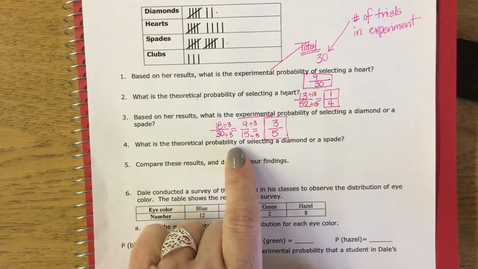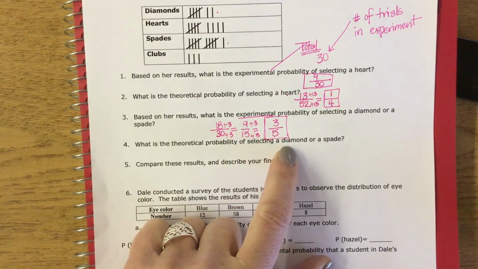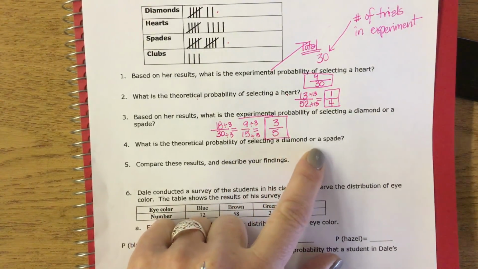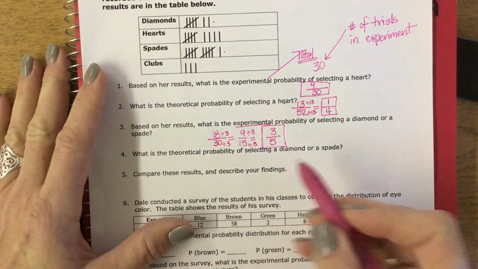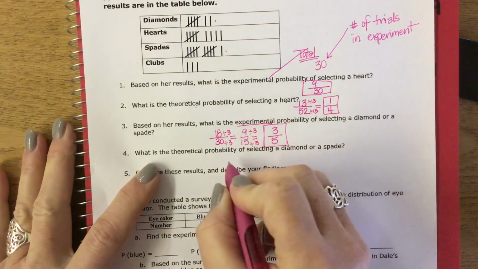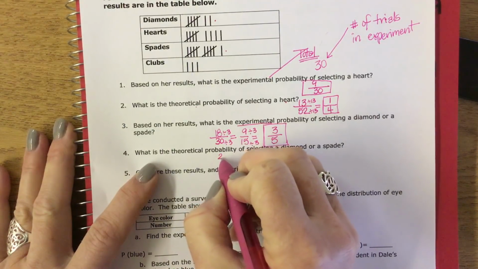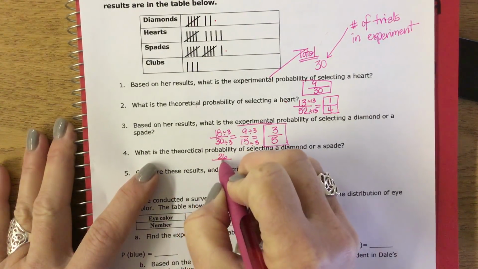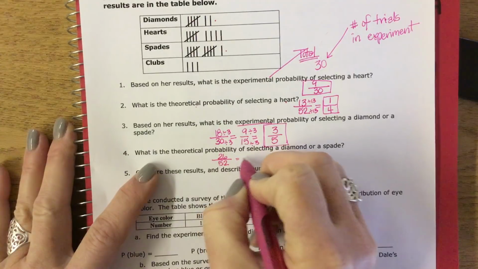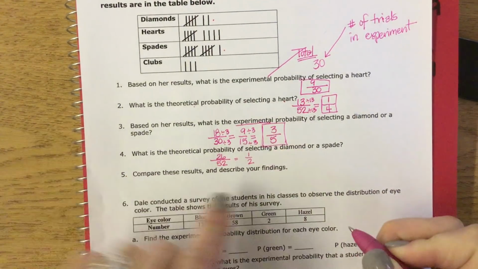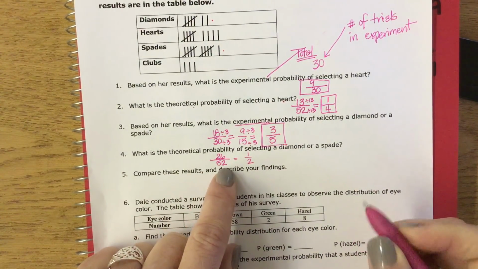Number 4, what is the theoretical probability of selecting a diamond or a spade? Just like we said, there are 13 in each suit, so a possibility of 26 cards out of 52, or 1/2, should have been for a diamond or a spade.